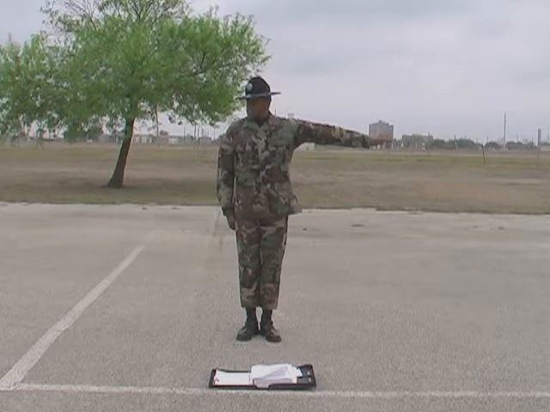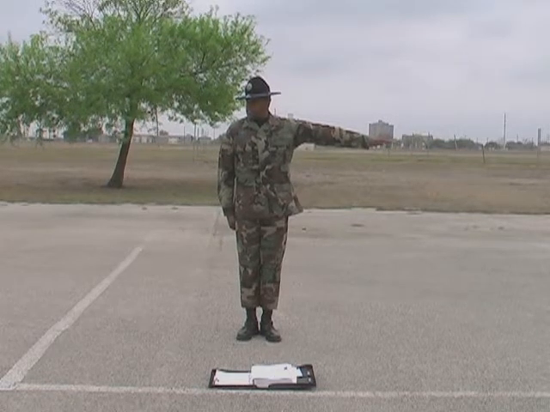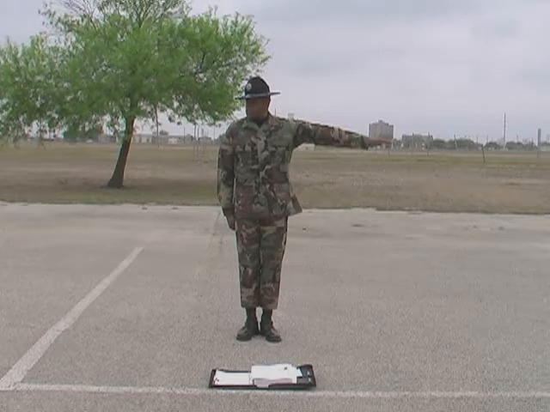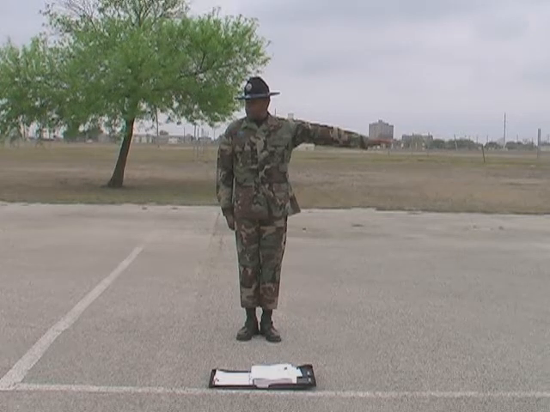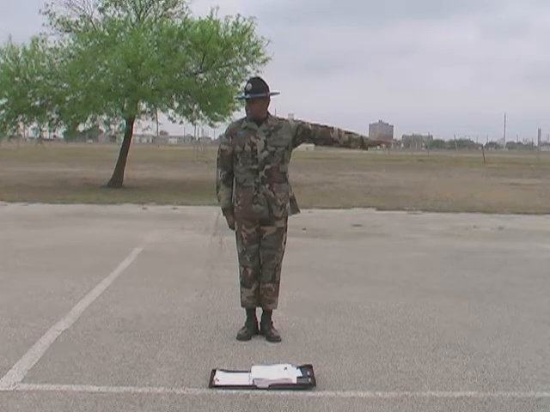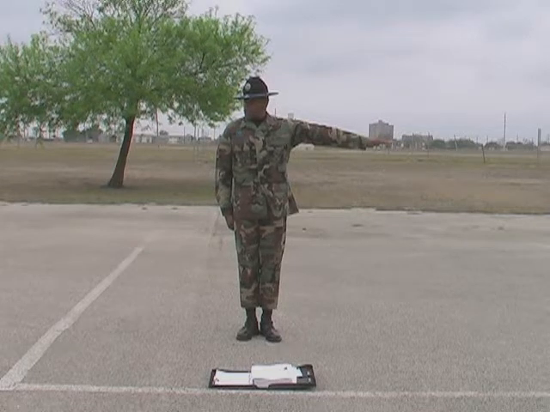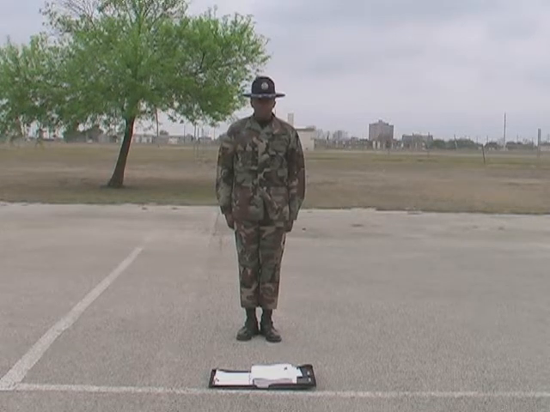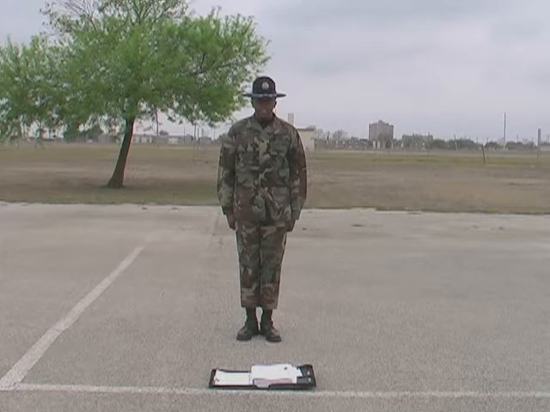The entire formation will perform a ready front upon receiving the preparatory command and command of execution, ready front. Ready is the preparatory command. Front is the command of execution. On front, you will execute a ready front, and your body is then back at the position of attention.